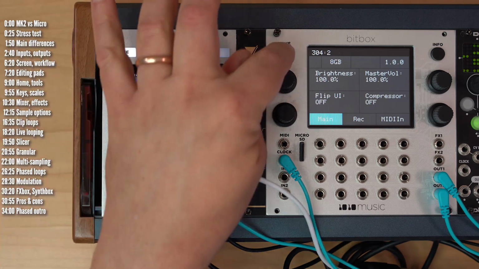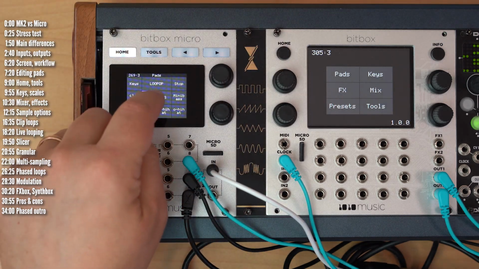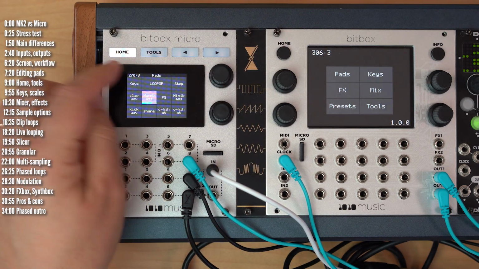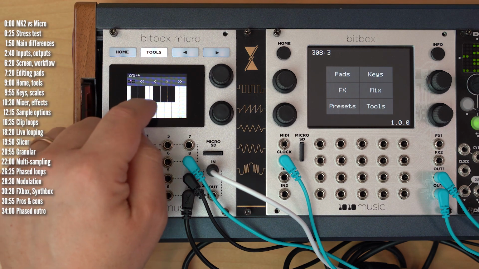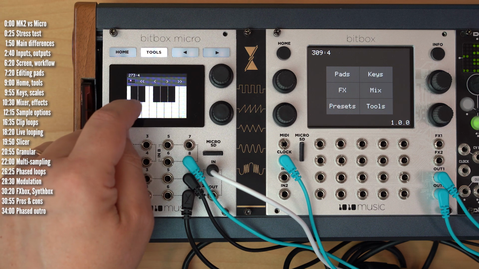Let's go back to the home screen. Once you select a pad, let's say this one, you can play it with onboard keys if you like. Up and down octaves. Obviously, this is a very small screen.